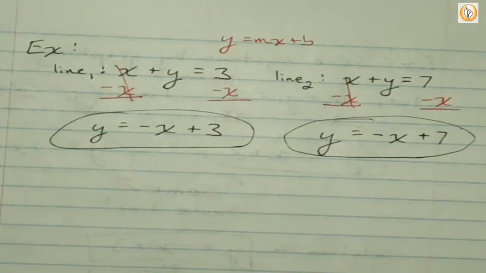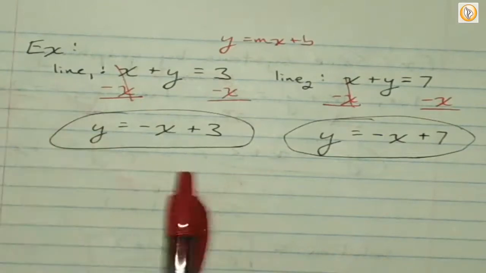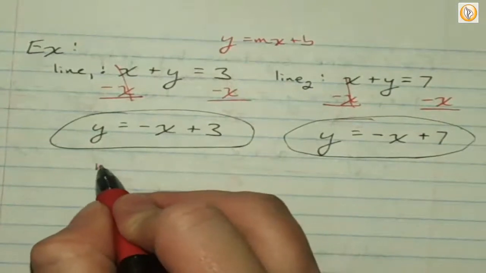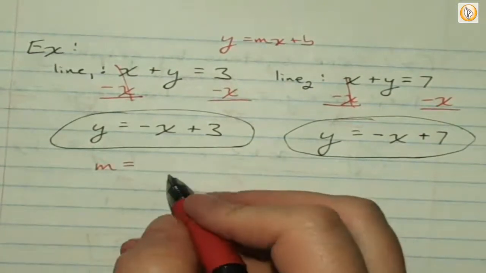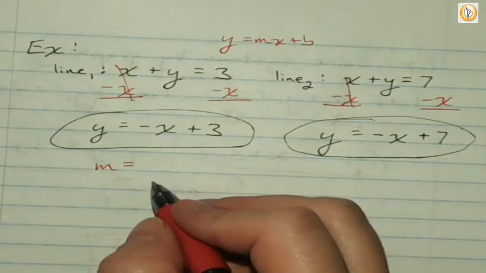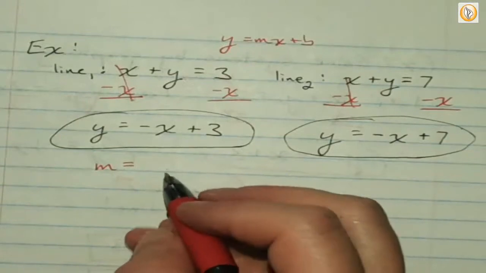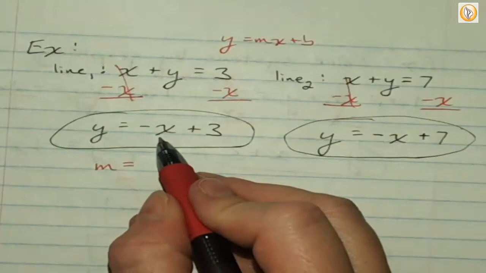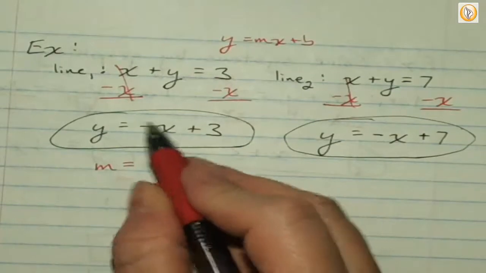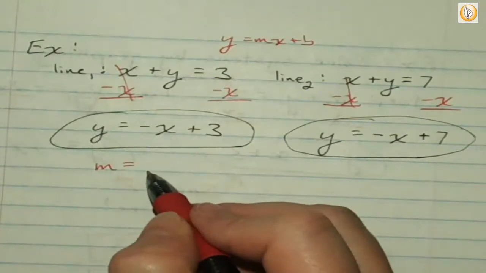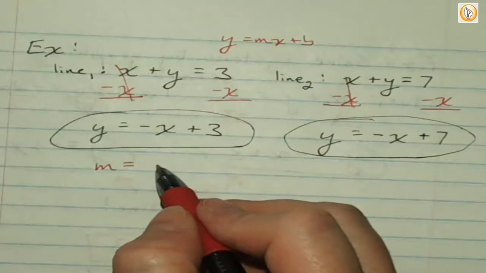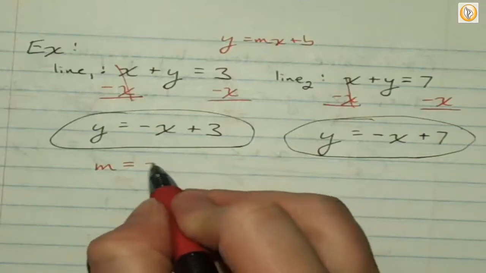Your slope. So note what is the slope for line 1? Negative x. Oh, sorry. Okay, you're right, this is the slope, but do we say negative x is the slope? Negative 1. There you go, negative 1.